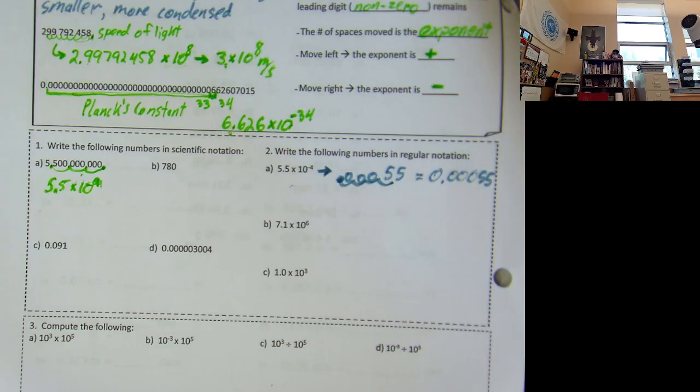What I'd like you to do, after you've done these 5, is flip to that page and brainstorm with your table objects that we would reasonably measure with that scale. So for example, 10 to the 0, anything to the power of 0 is 1. If you had 10 to the 0 meters, that means that object is 1 meter long. What is an object that you would measure easily with a meter stick?